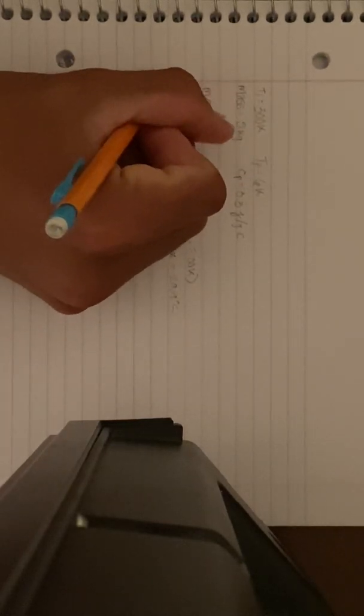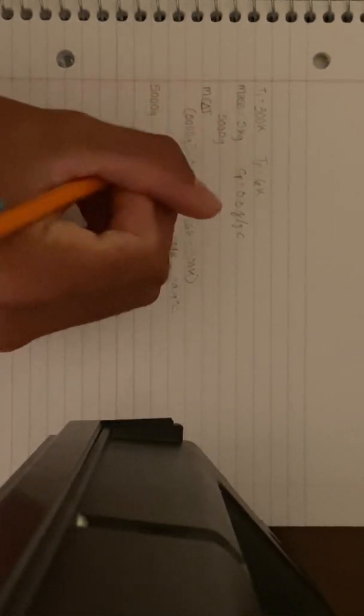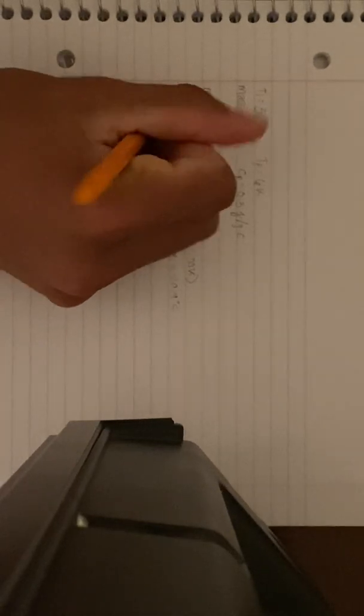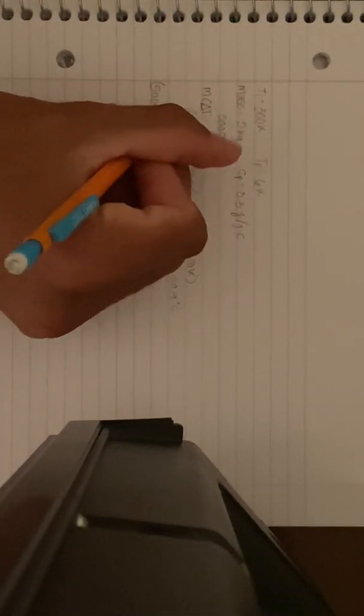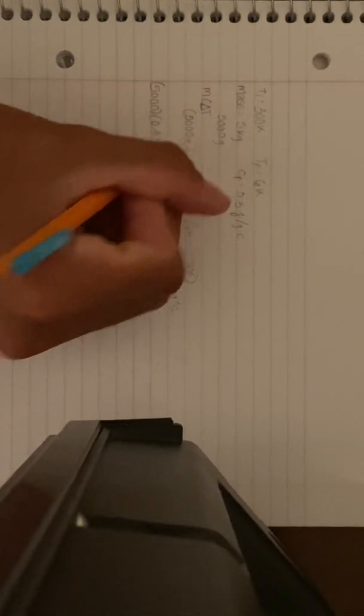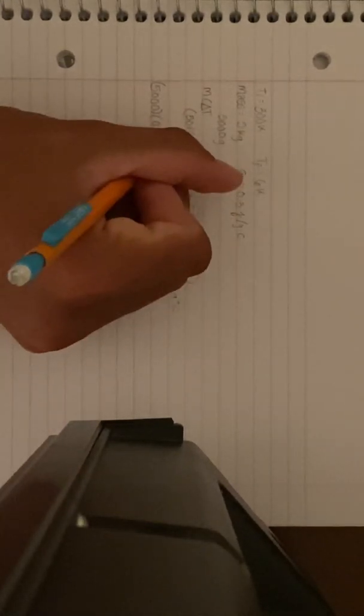Now if I plug this all back into mc delta T, let's just take out the variables for a second to make it simpler and look at the numbers. I'll take 5,000 times 0.3, times negative 20.9.